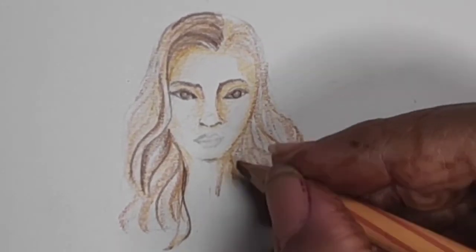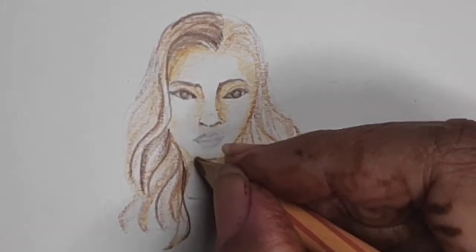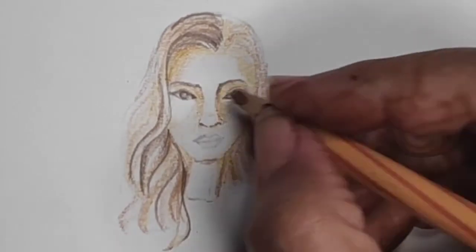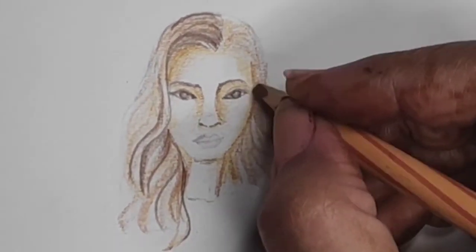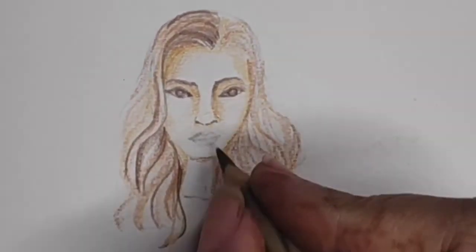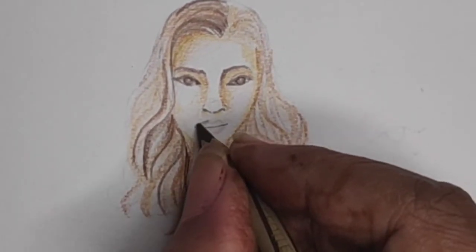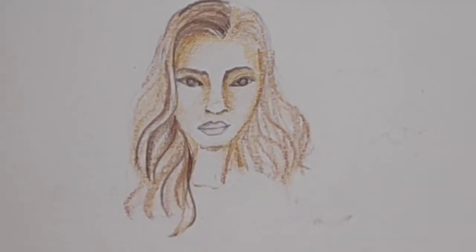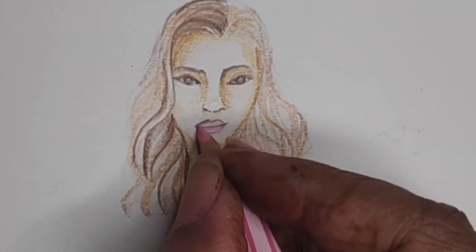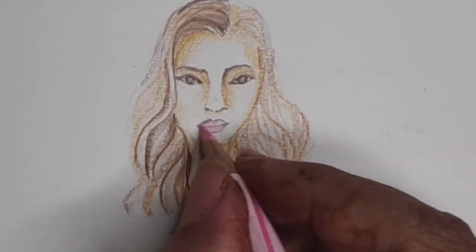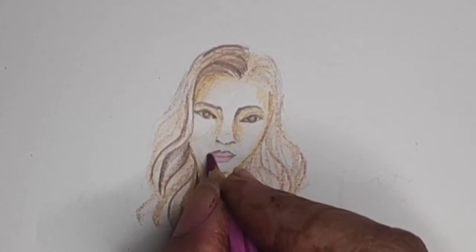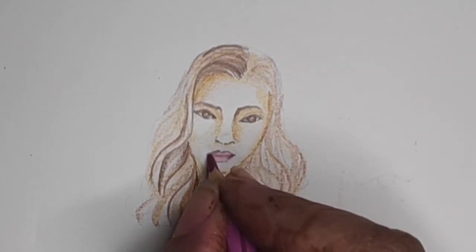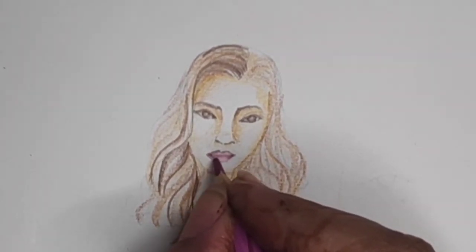Giving the shadow work, giving the collarbone. Below the neckline is always darker, sides are darker, eye sockets are darker, the temple is going to be darker. Giving the lips, the pink color. Adding slightly darker tone to the lips.